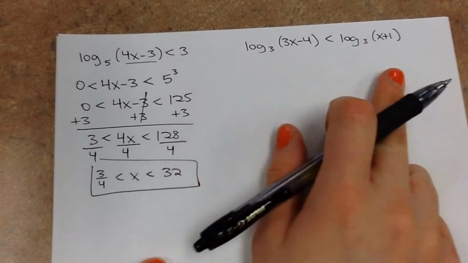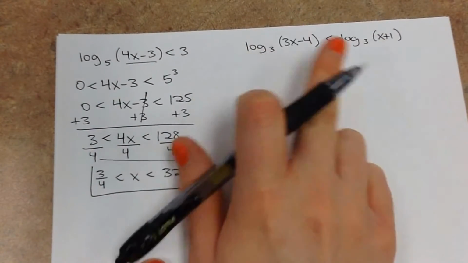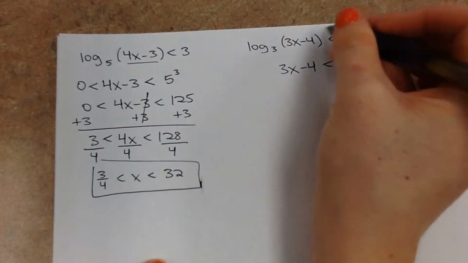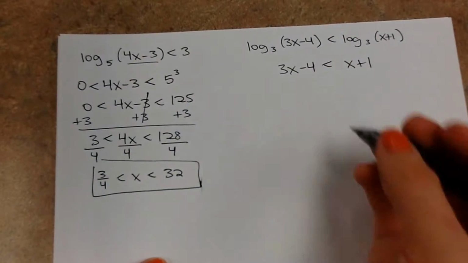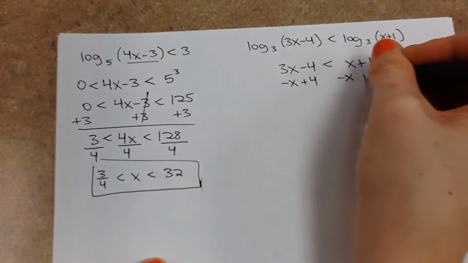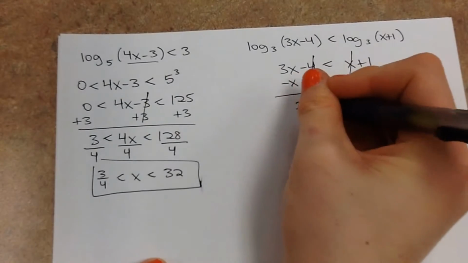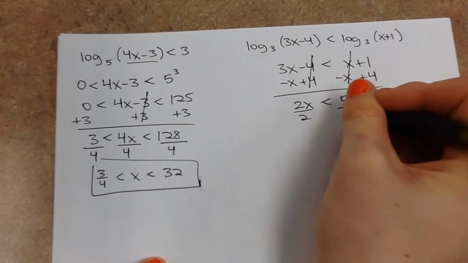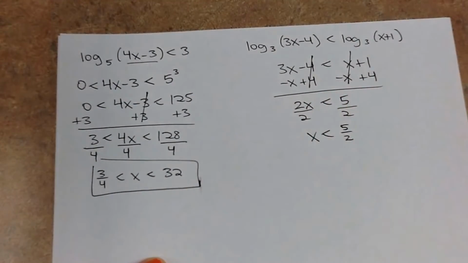Okay, now this one, much simpler. This is the same sort of idea as the one on the previous page. If these log pieces match, all I do is set the left piece less than, or whatever this symbol is, the right piece. So you're basically just dropping those logs. I'm going to subtract x from both sides, and add 4 to both sides. So I get 2x is less than 5, and then I'll divide by 2. So I get x is less than 5/2.